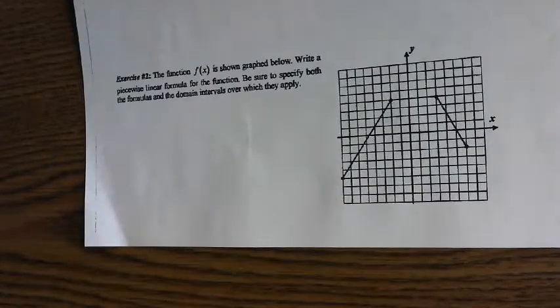All right, and lastly, exercise 2, the function f of x is shown. Write a piecewise function. So we know the graph. We have to write the function. So let's start with this. How many pieces are on our piecewise function?